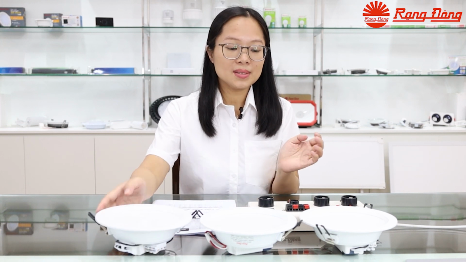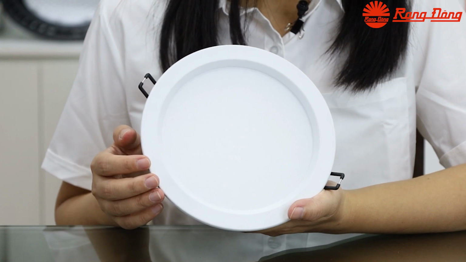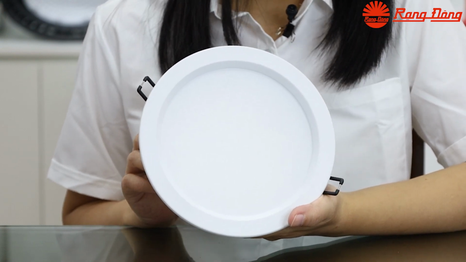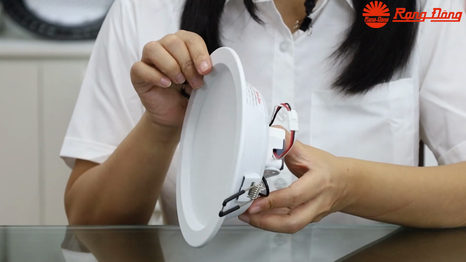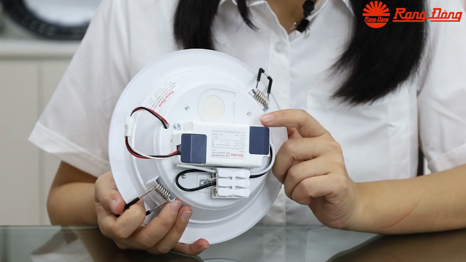Now we will see the detail of each one by powering on this downlight. Here is the high efficacy buck type driver, or we can call it high efficacy external driver, with the external driver fixed on the back of the downlight.